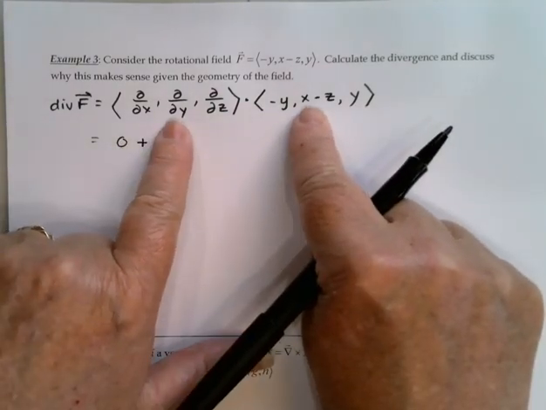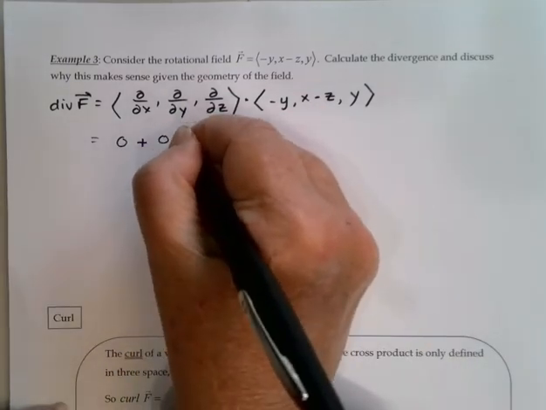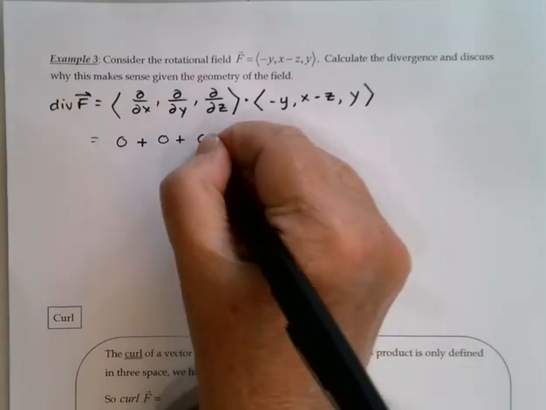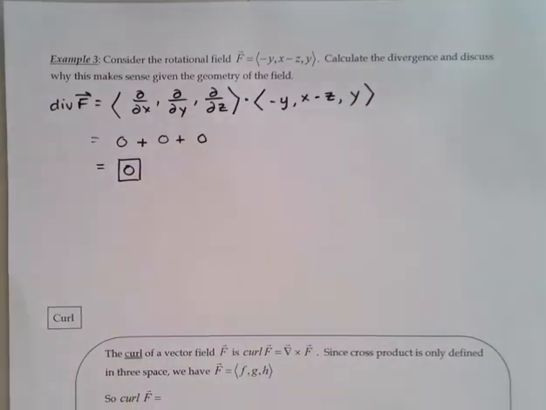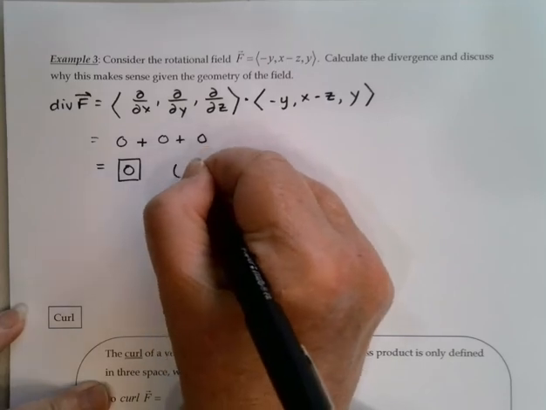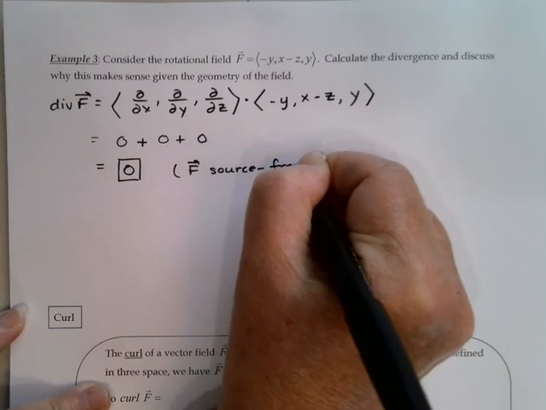Plus, here with respect to y is also 0. There's no y's in that middle component. And the derivative of y with respect to z is 0 once more. So we have a divergence of 0. This means that I do have a source-free vector field.